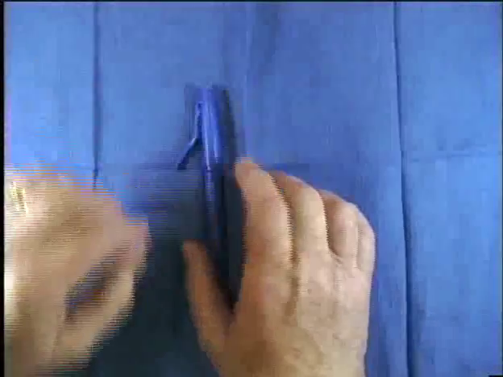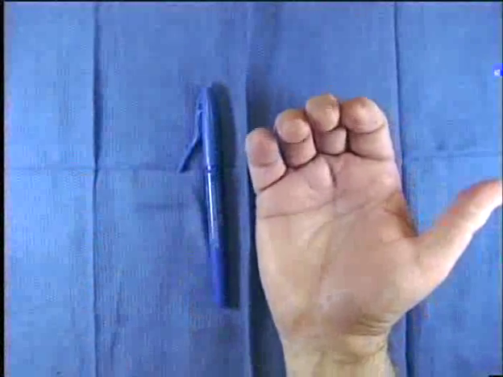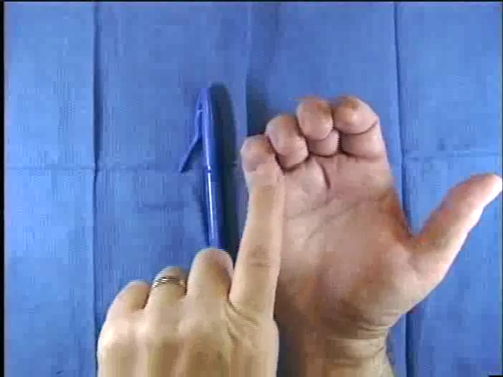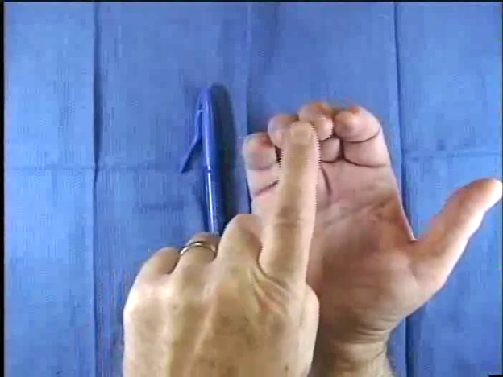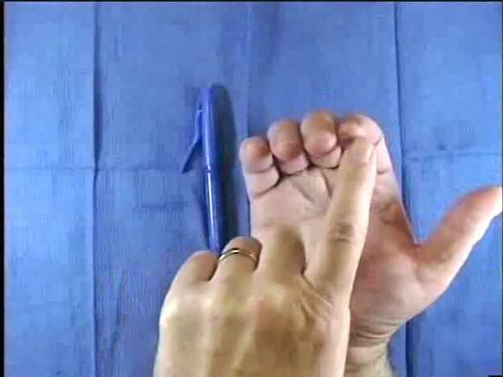Let me see if I can bend this out without breaking it. There we go. Okay. So what you do for that is you first look at the finger and see if the fingernails are in parallel. When you bend them down like this, they should be roughly parallel. The exception to this is frequently the index finger.